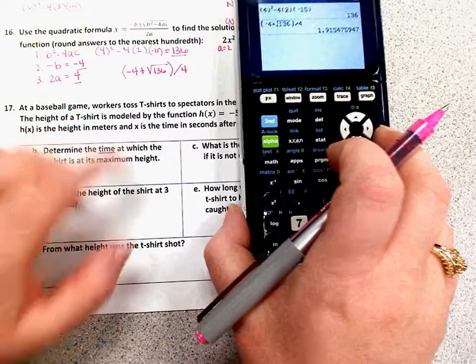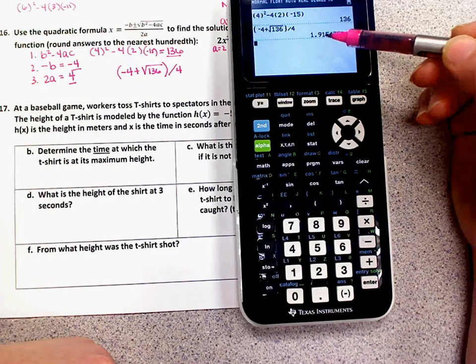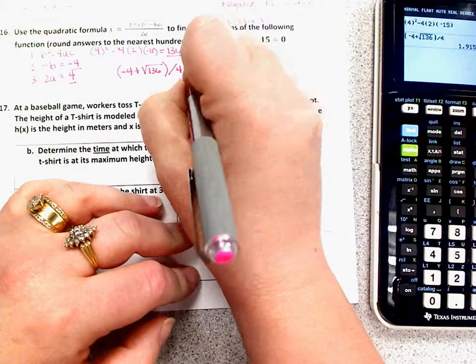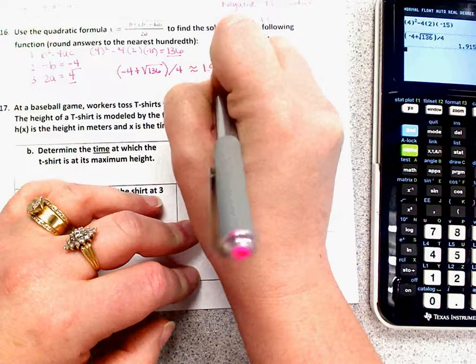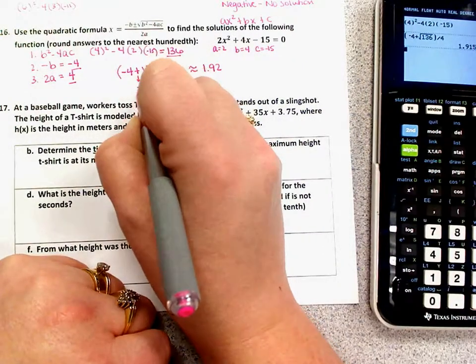And it says to round to the nearest hundredth. Remember, that's 2 decimal places. So there's a 1 there right now, but the 5 next door is going to make that 1 become a 2. So this is approximately 1.92.